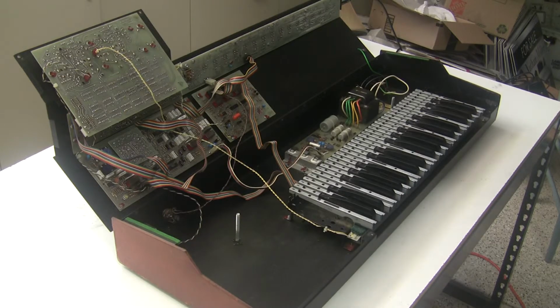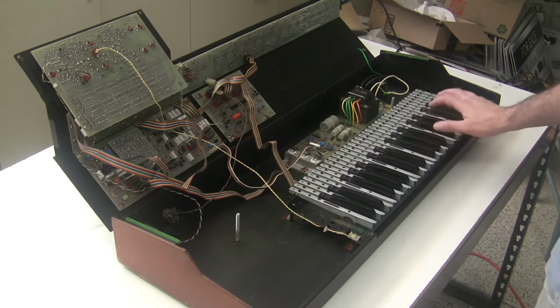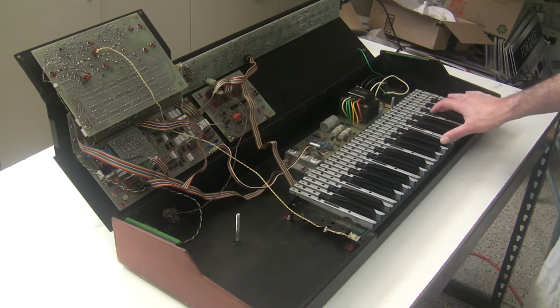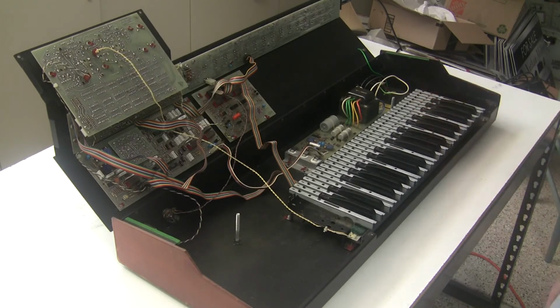But that's what I'm going to start with, and I'll show you the progress as I go through doing these basic things that I wind up doing with most synthesizers that I restore. That's the full recap, rebuilding the keyboard and the key bushings, cleaning the key contacts, and in this case rebuilding the touch sensor.